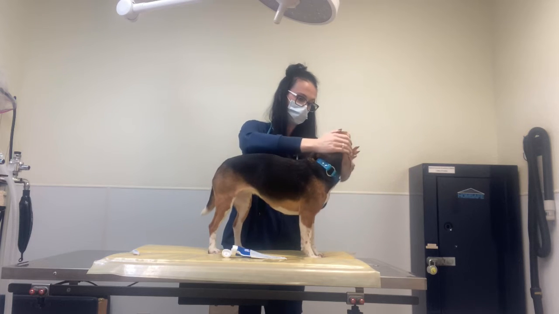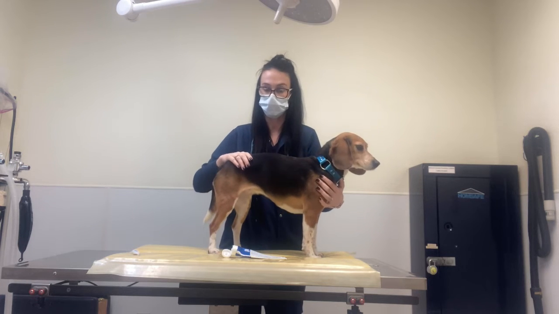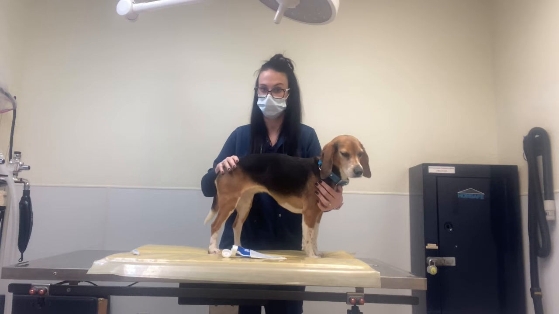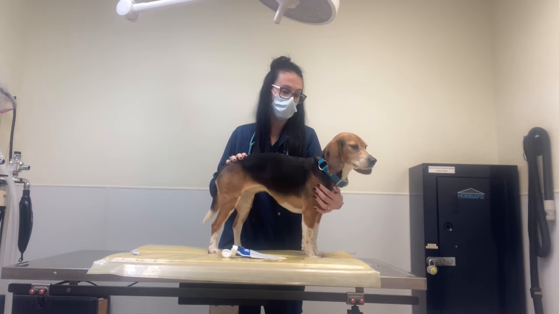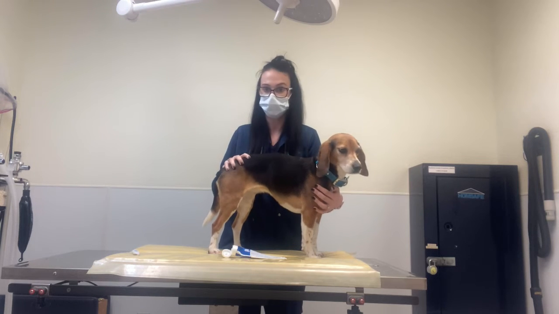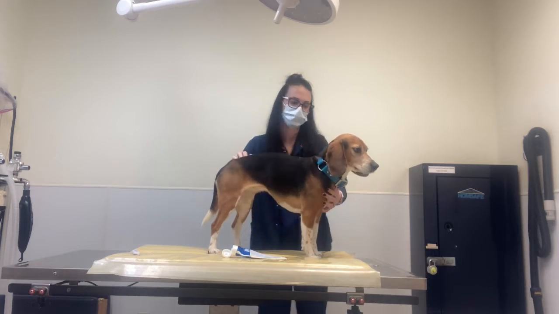Like I said, she has an ASA score of 1 because she has no underlying conditions, concerns, no respiratory issues, nothing like that. All of her blood work came back great, so she is good to go for surgery.